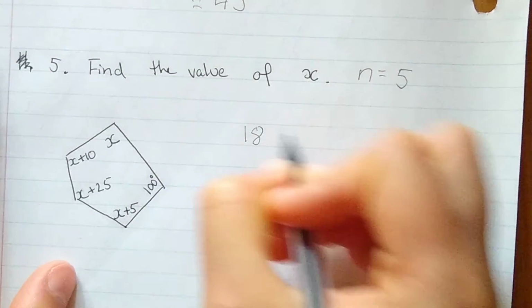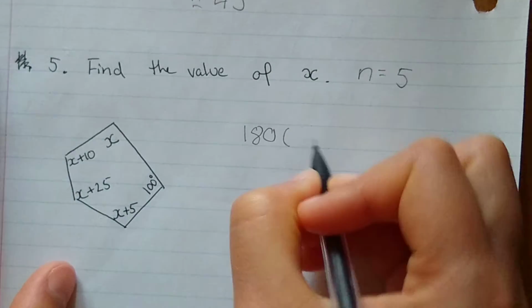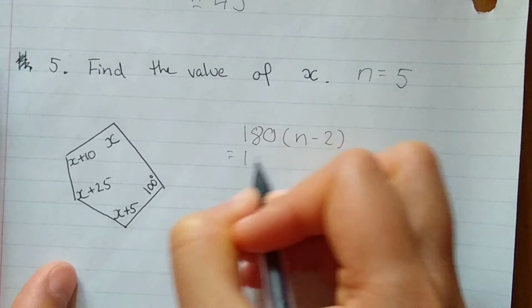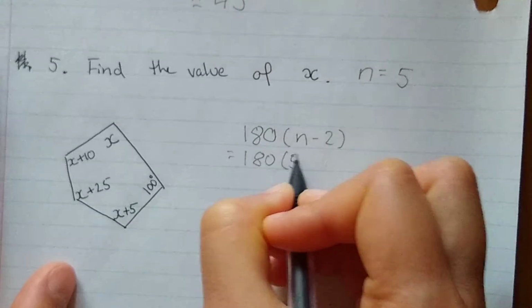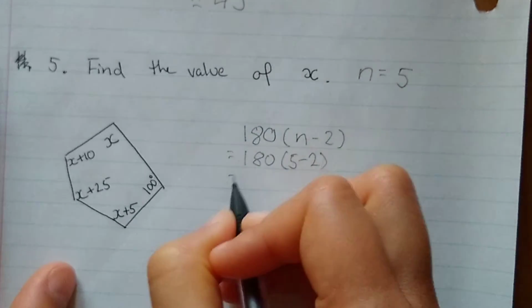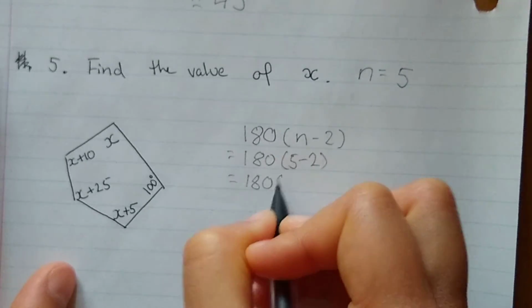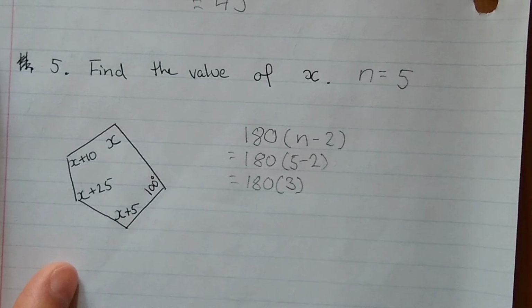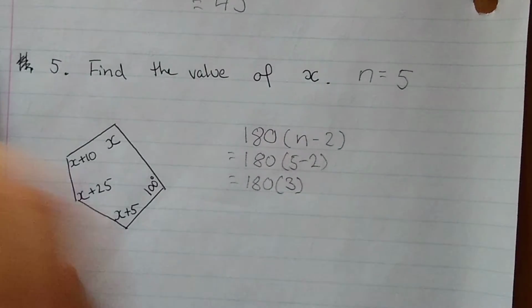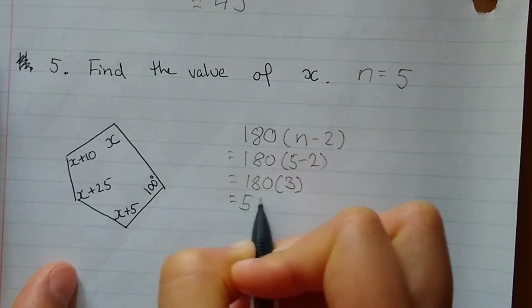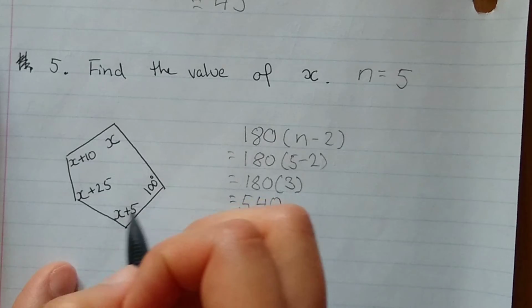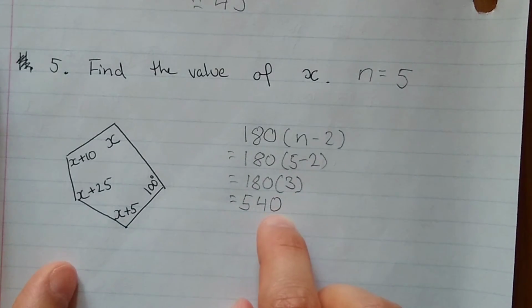So 180 times n minus 2 is 180 times 5 minus 2, which is 180 times 3, which is 540. So now we know that the sum of the interior angles, all of these interior angles added together, is 540.